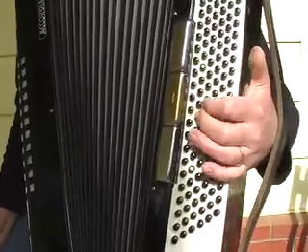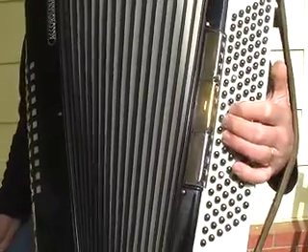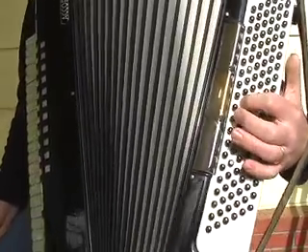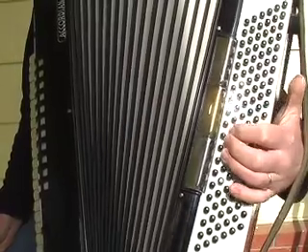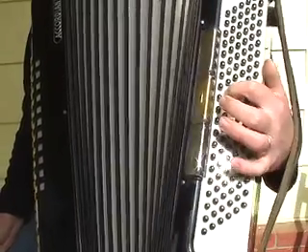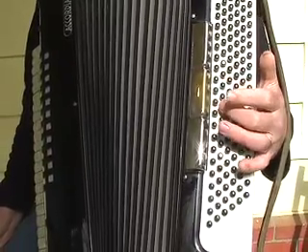Most students begin by learning the C, F, and G columns. Then they add the B flat and the D, always expanding out from the middle C.